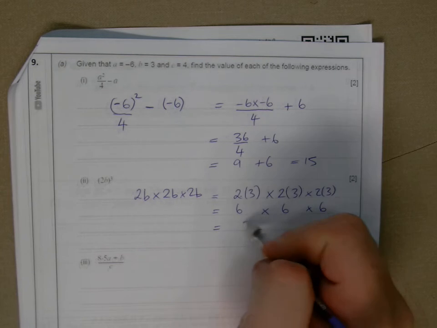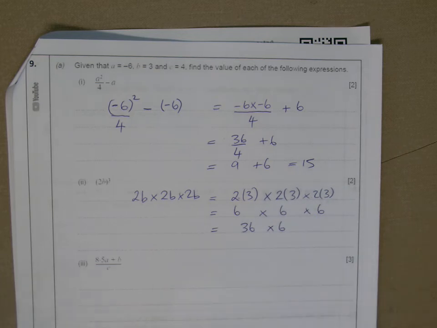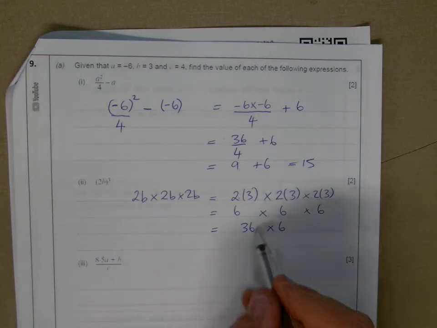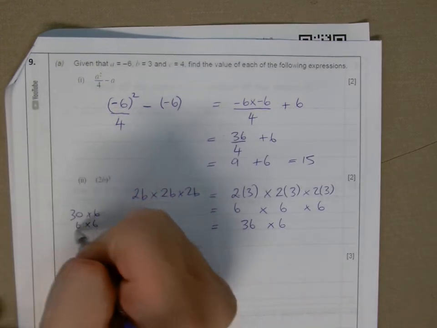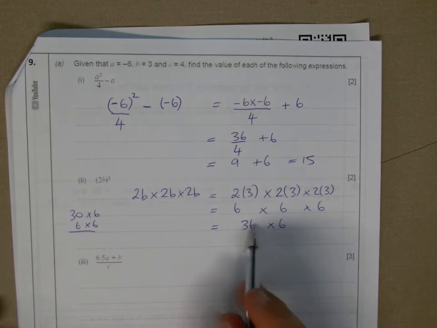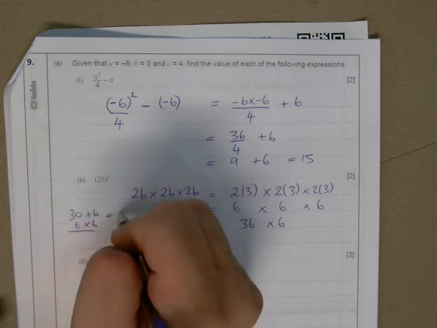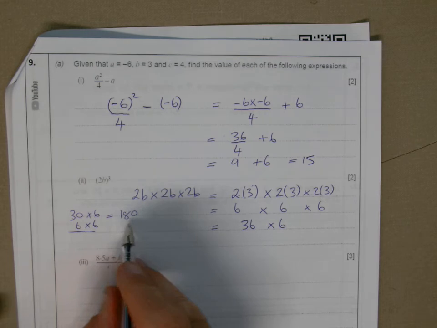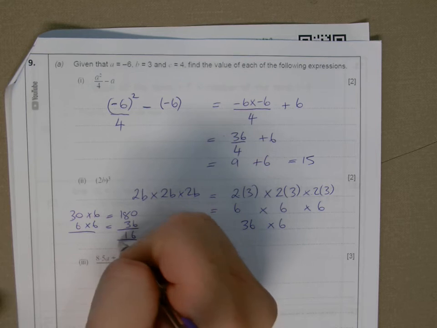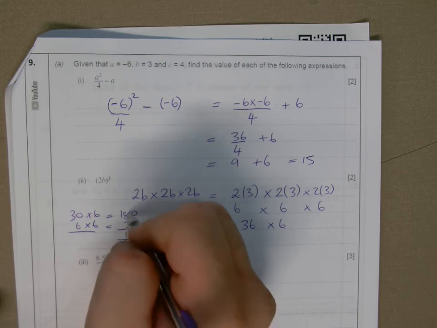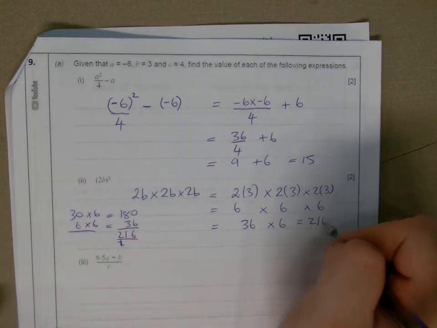6 times 6 is 36, times then by 6. So I'll do that pair first to get 36 and times by 6. Okay, so to multiply 36 by 6, maybe I will do 30 times 6 and 6 times 6. Let's just split up that 36 into tens and units. So 30 times 6. Well, 3 times 6 is 18. So 30 times 6 is 180. And 6 times 6 is 36. And if we add these, well, we've got 8 and 3 is 11. So 1 carry 1. And then 1 and 1 is 2. So 216. Okay, not an easy one that wasn't.